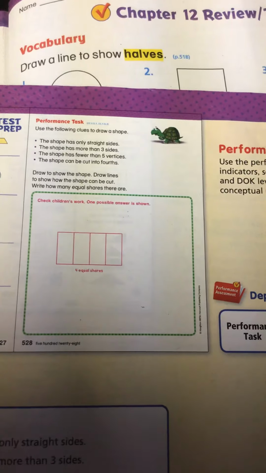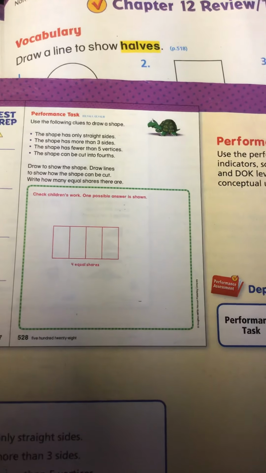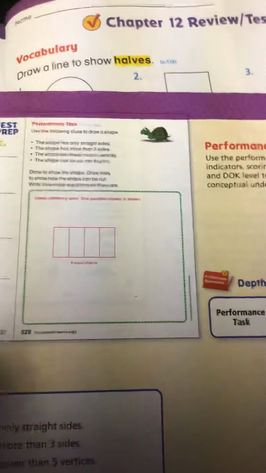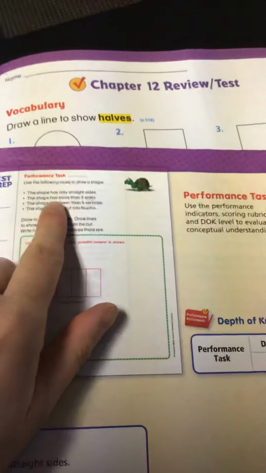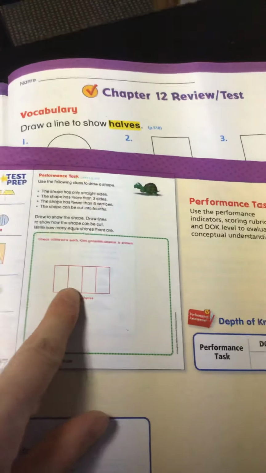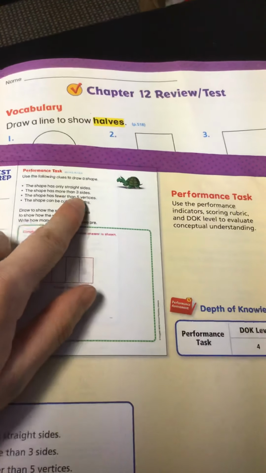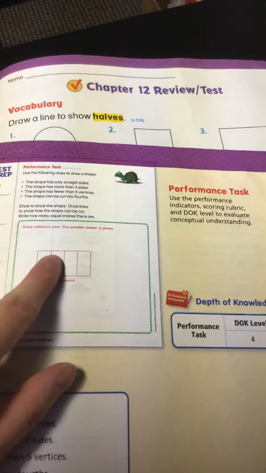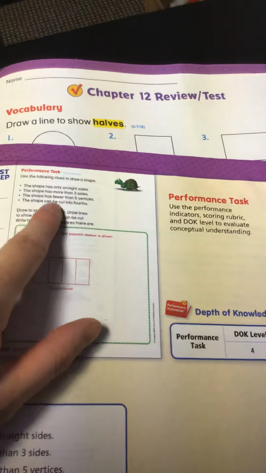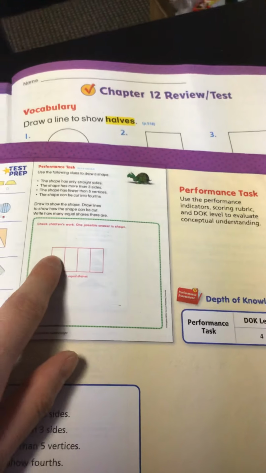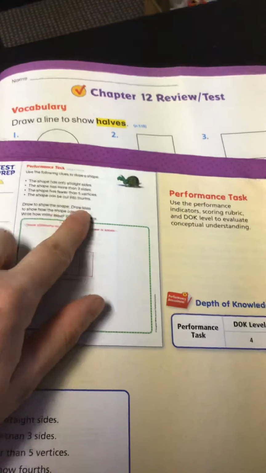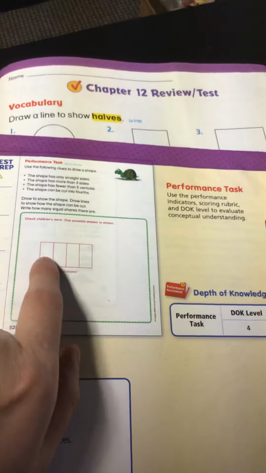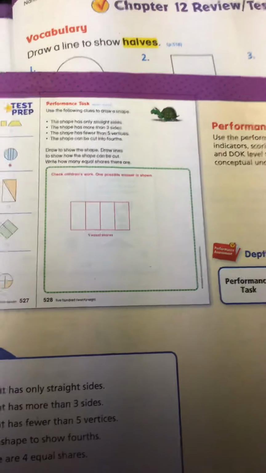Use the following clues to draw a shape. It's giving you clues and you have to do it. So here I'm already showing it to you, so you should have already done it. So the shape has only straight sides. All of these have straight sides. The shape has more than 3 sides. So we know that a rectangle has 4 sides, right? The shape has fewer than 5 vertices. We know a rectangle has 4 vertices, and the shape can be cut into fourths. And we know that we can split them into fourths, right? So this is the shape that I got, or the book got. I think I actually got the same shape too when I did it.